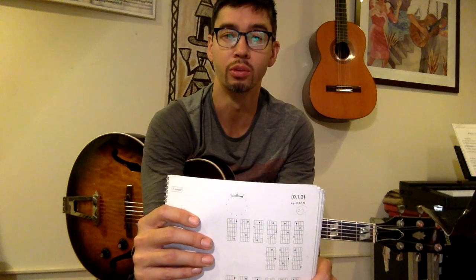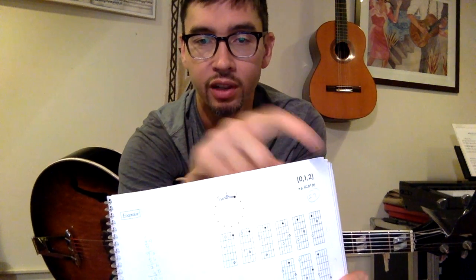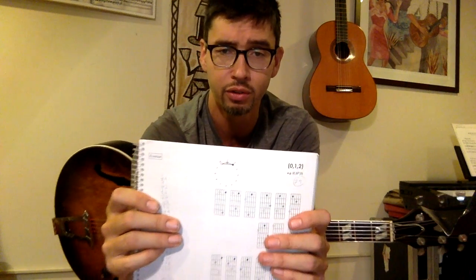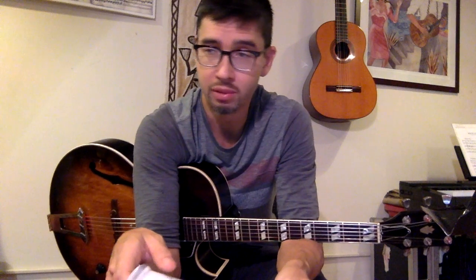One page for each triad. First one, 0, 1, 2. 0, 1, 2 meaning C, D flat, D if it's in C. Now 0, 1, 2 is just a number notation because that's transposable, right? If 0 is C, then it's C, D flat, D. But if 0 is G, then it would be G, A flat, A. And if 0 was A, then it's A, B flat, B, etc.